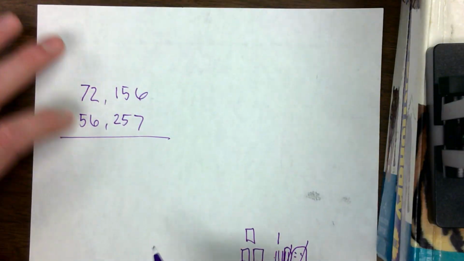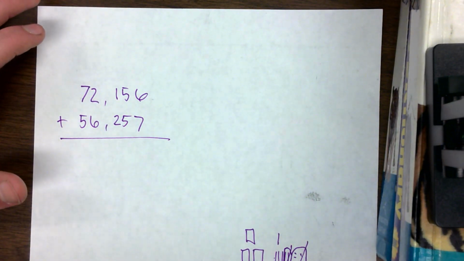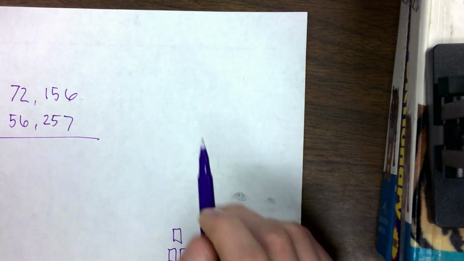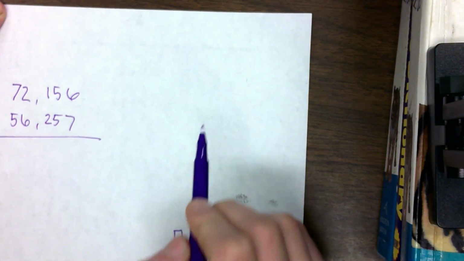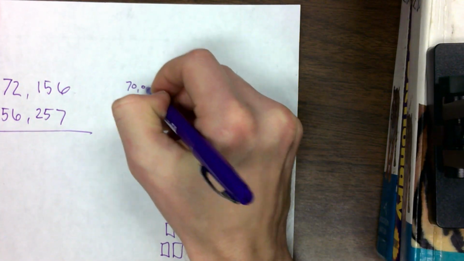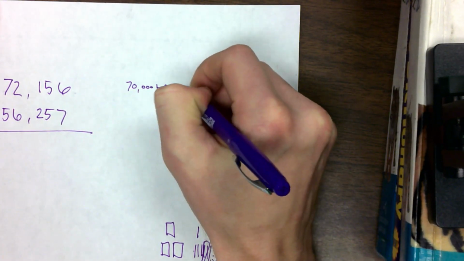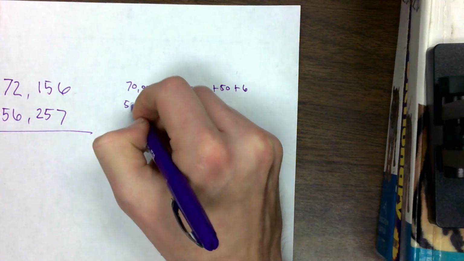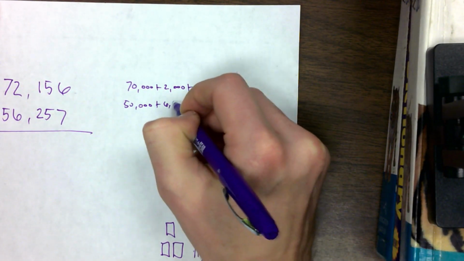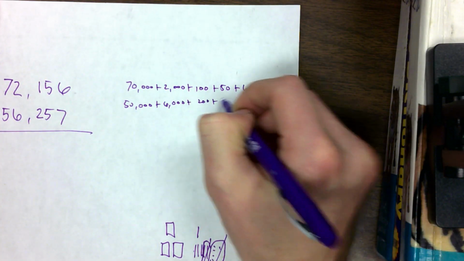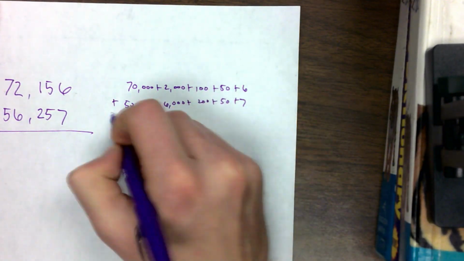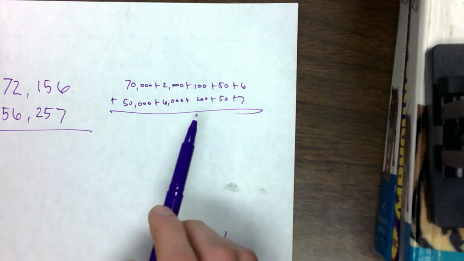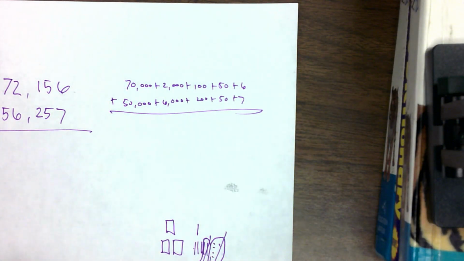Same thing up here. I'm not going to go into all the base 10 block stuff, and I really don't want to expand this, but just for the sake of what I showed them, this is 70,000 plus 2,000 plus 100 plus 50 plus 6. This is 50,000 plus 6,000 plus 200 plus 50 plus 7. To do it in expanded form, you can see all the things that you're going to need, clearly, like you're working with hundreds and thousands and 10,000s, and it's nice to see that.